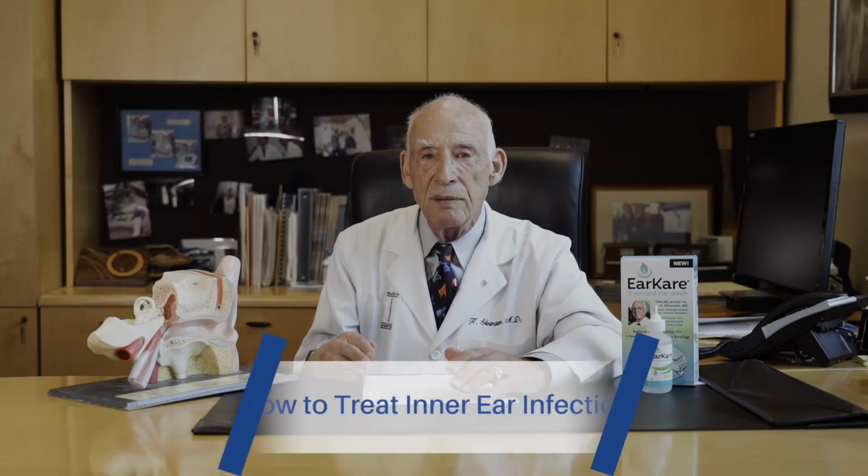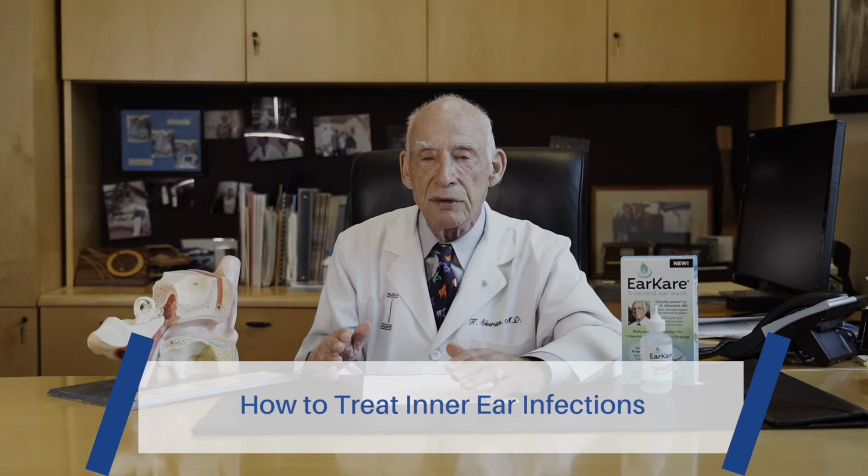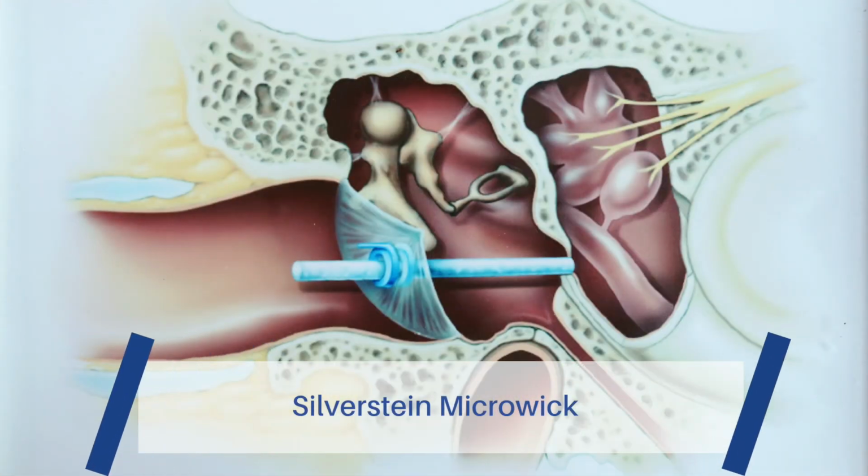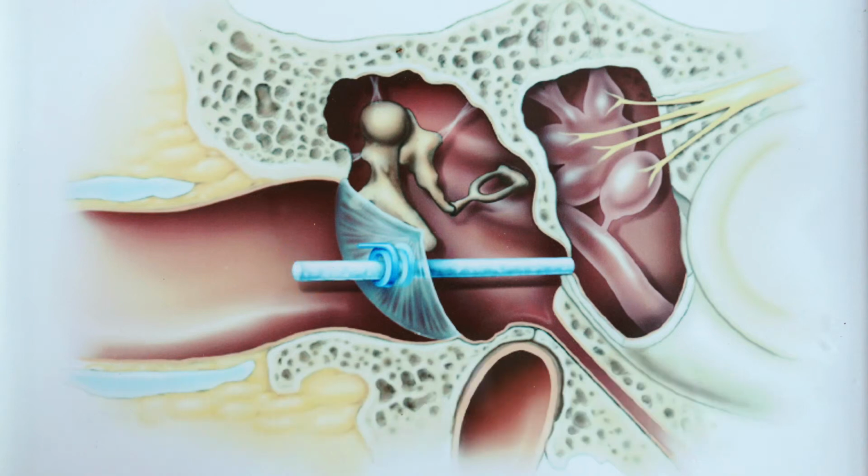Once we see somebody with sudden deafness and losing their hearing from a viral infection, the treatment is high doses of steroids by mouth and also putting the steroids into the ear using a microwick that I invented about 20 years ago that allows the patient to put steroid drops in their ear, and the drops go through the wick in the eardrum, and they can treat the deafness for a month with the steroid drops.